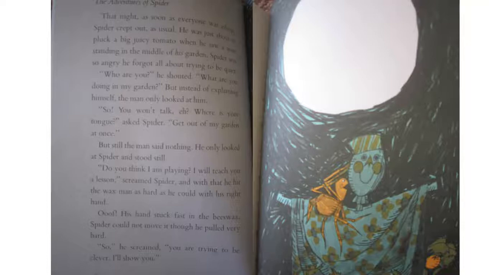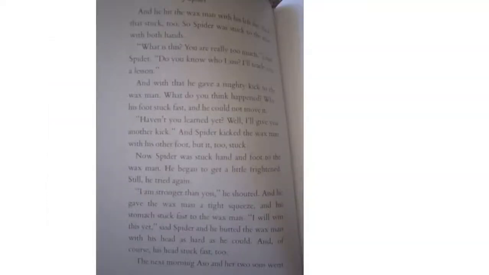He only looked at Spider and stood still. "Do you think I'm playing? I'll teach you a lesson," screamed Spider. And with that, he hit the wax man as hard as he could with his right hand. Oof! His hand stuck fast into the beeswax. Spider could not move it, though he pulled very hard. "So," he screamed, "you're trying to be clever. I'll show you." And he hit the wax man with his left fist, and that got stuck too. So Spider was stuck to the man with both hands.